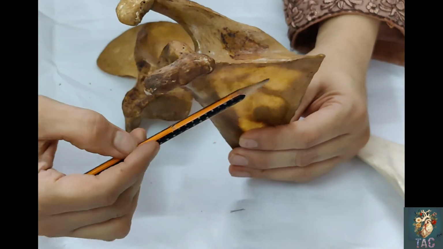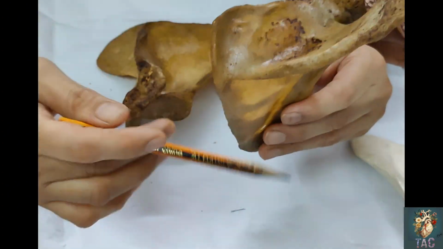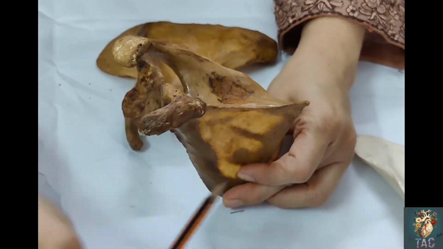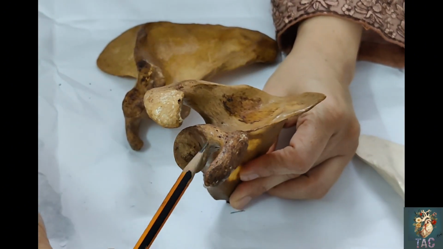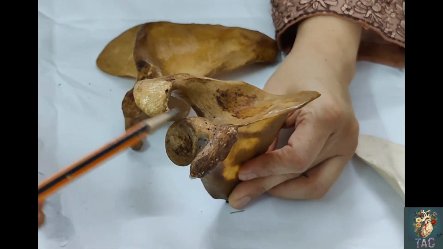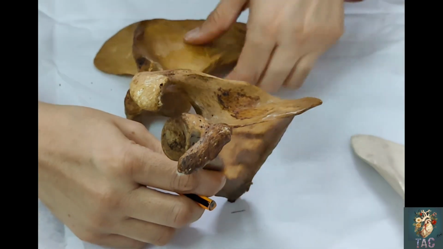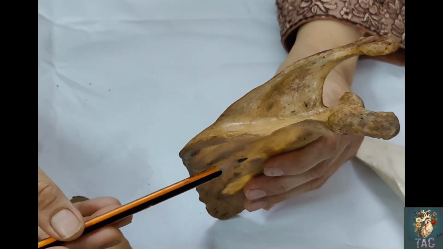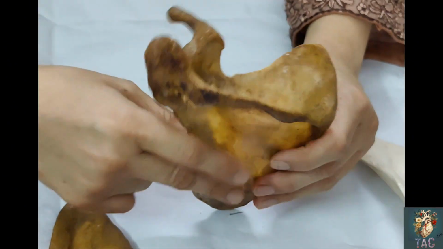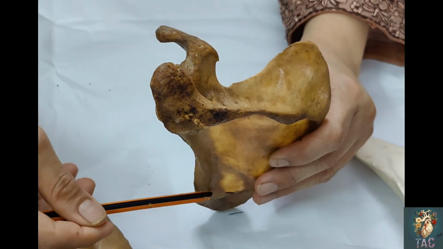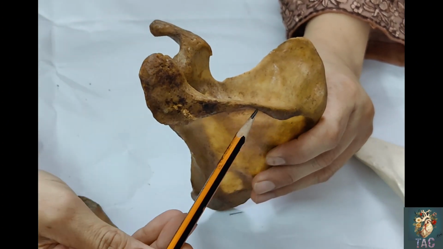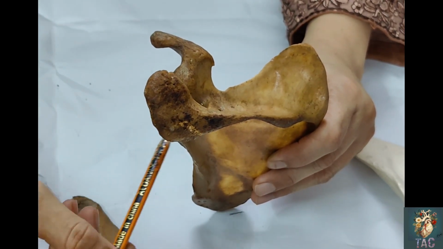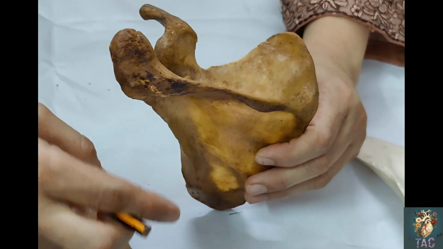This bone has the anterior surface, the posterior surface, the medial border and lateral border, and here you can see the glenoid cavity, the acromion and the coracoid process. Similarly, in this bone, this is the anterior or costal surface, the posterior or dorsal surface, the spine of the scapula, the acromion process, the coracoid process, the glenoidal cavity, the lateral border and the medial border.